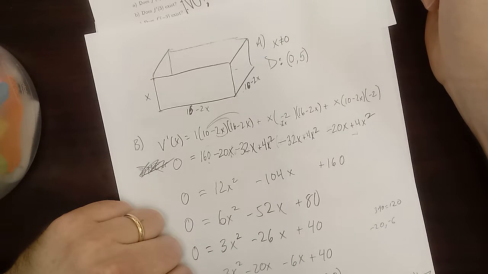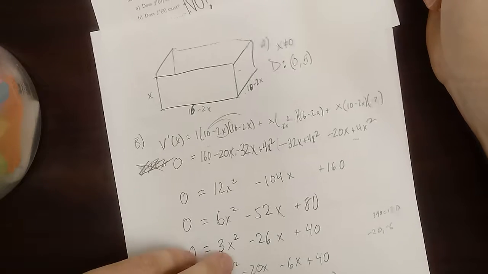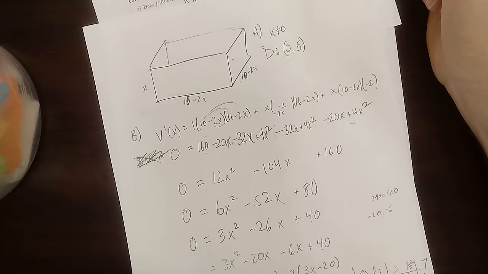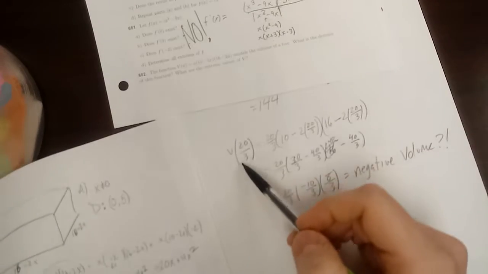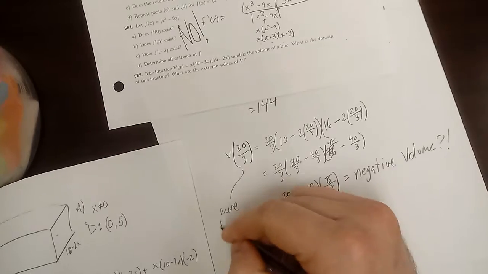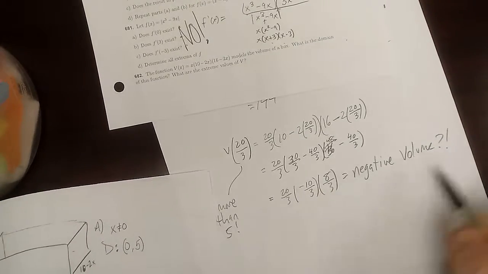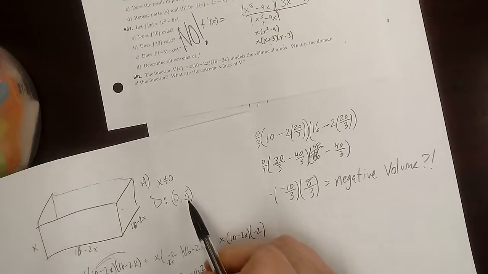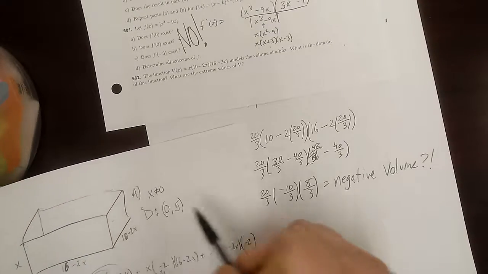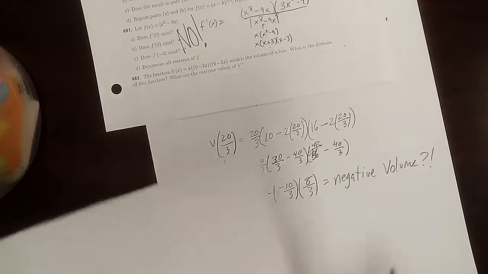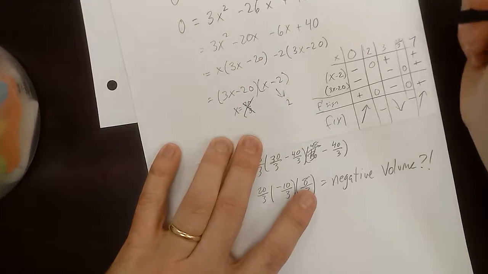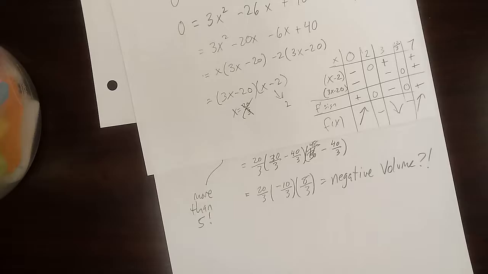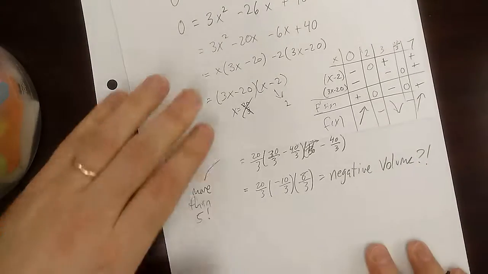So, maybe 20/3. Well, 20/3 it says is the least we'll possibly get. Canfield, you could have remembered 20/3. This is more than 5. It's a domain problem. I can't have this. It gives me a negative side. I already knew that. If I had remembered that, I wouldn't have had to go through all of this. Right here, I could have said, nah, man, that can't happen. I could have said, oh, okay, so 2's the maximum volume we're going to get.